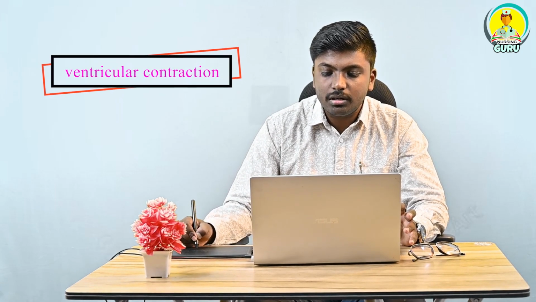The QRS complex is ventricular contraction, and T represents ventricular relaxation. We can also say it as depolarization and repolarization. So in P, atrial depolarization occurs, and it is represented by the P wave. Can you see this? Yes, hope you can see this. The QRS complex is ventricular depolarization.